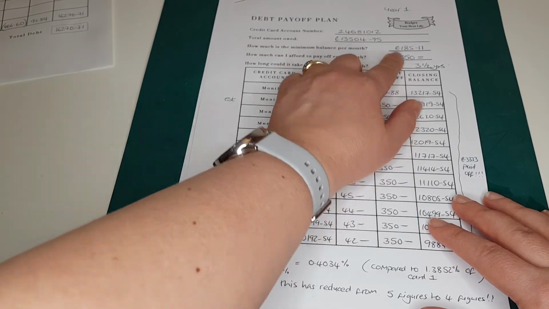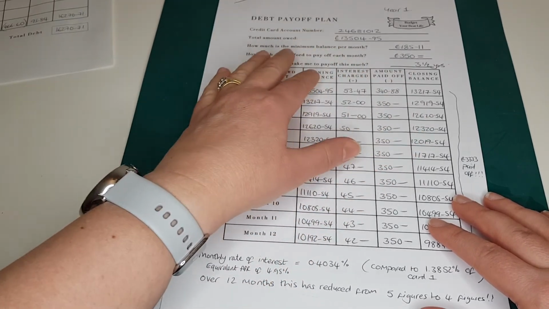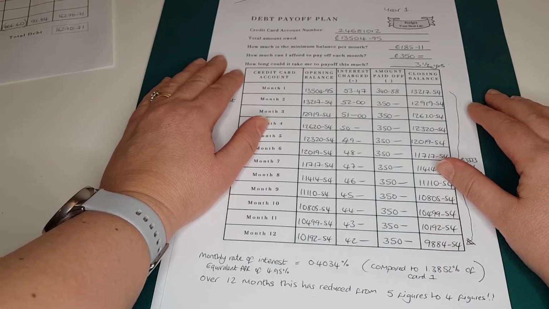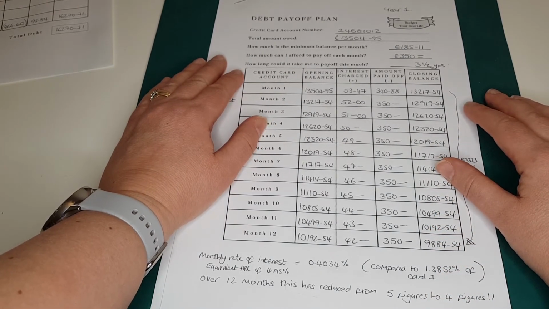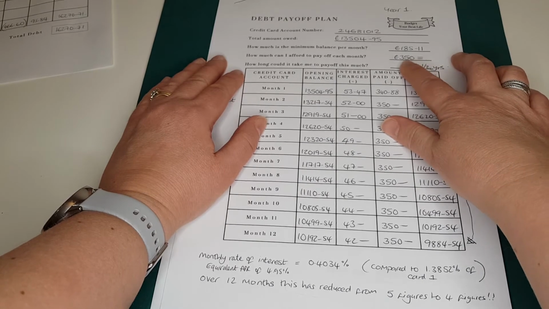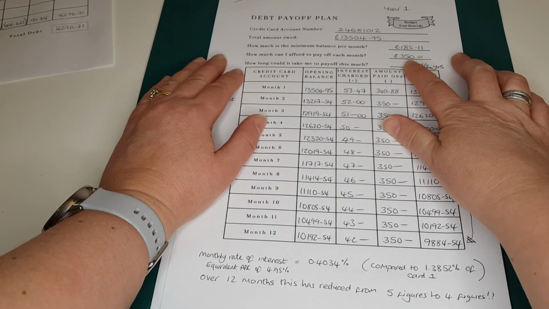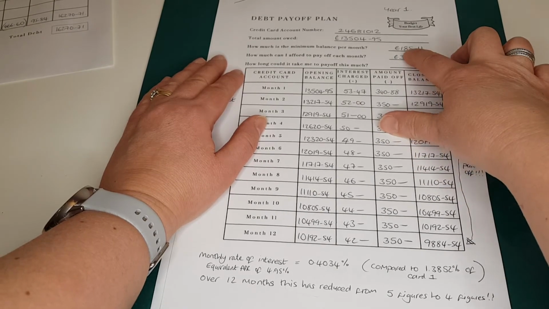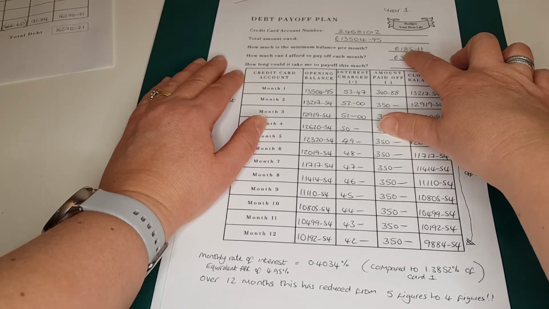What I decided, in order to set up a debt payoff plan for this particular debt, is you need to work out how much you can afford. And in this particular instance, it was decided that £350 was going to be the amount paid off each month, which is quite far in excess of the minimum payment.